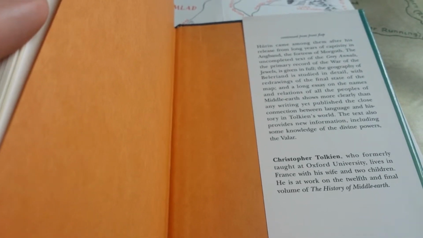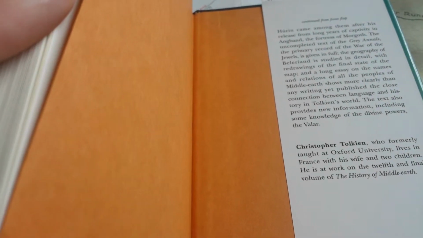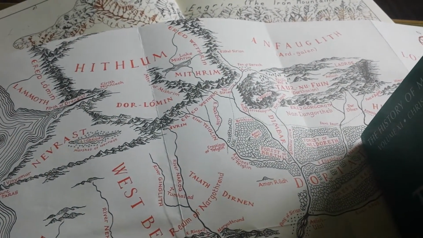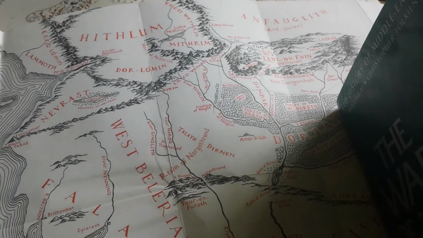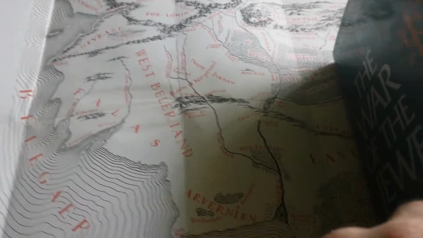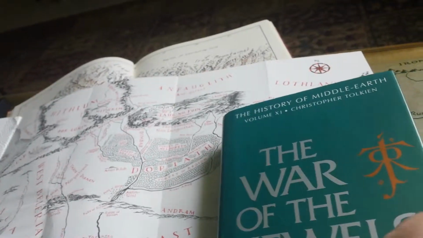And then you also have, like it says here, some essays on names, and then also you had the final version of the map, when it wasn't being edited anymore, which is pretty much this in a sense, and pretty much get this at this point that Christopher's writing about.